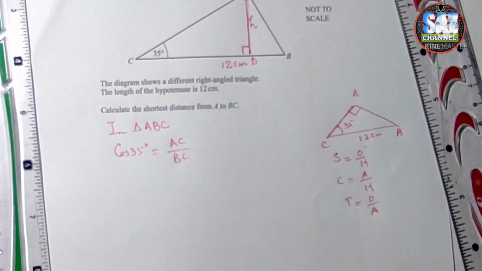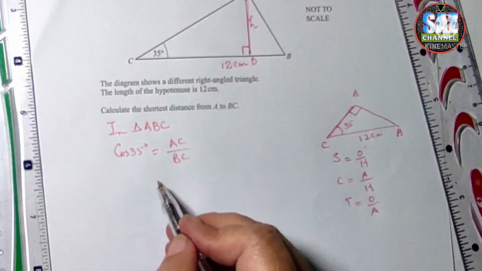So cos 35, I have to check the value of cos 35.